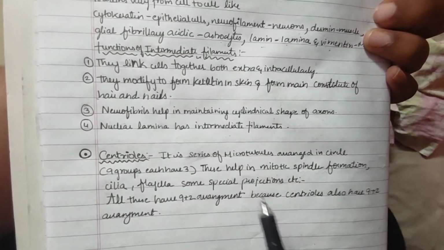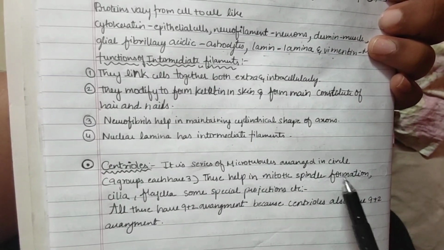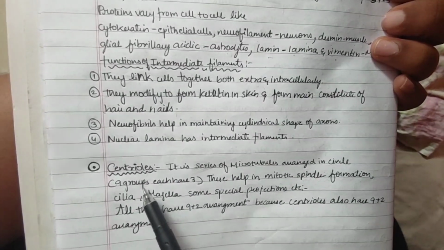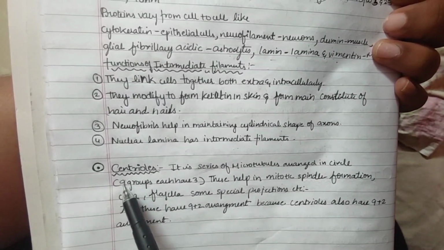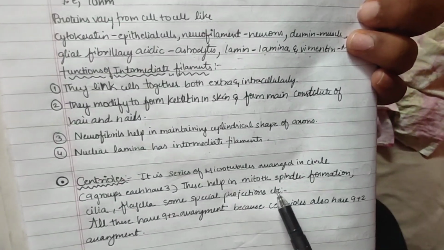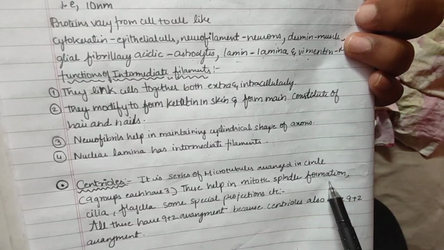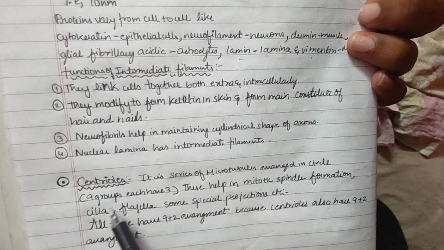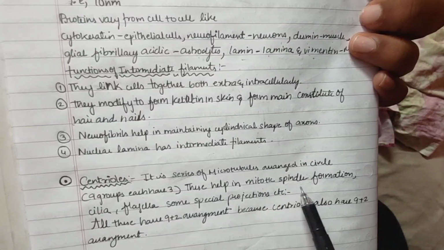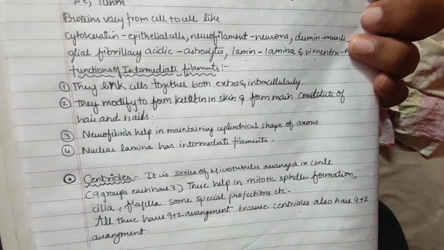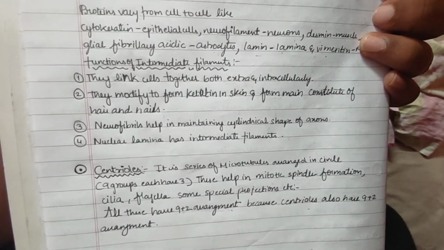Now centrioles. It is a series of microtubules arranged in a circle, a group of which have 9 groups and each have 3 fibrils. These help in mitotic spindle formation, and cilia, flagella, and some special projections are also formed with the help of centrioles. So we can see all have a 9 plus 2 arrangement. This is because centrioles also have the 9 plus 2 arrangement. Thank you.